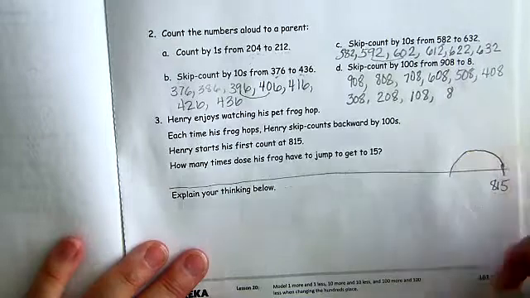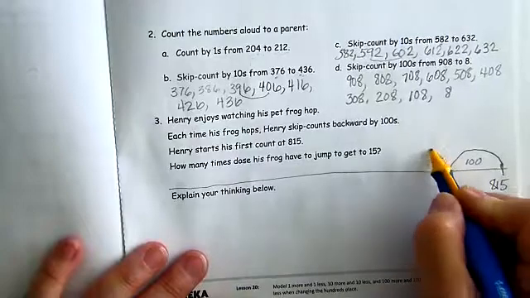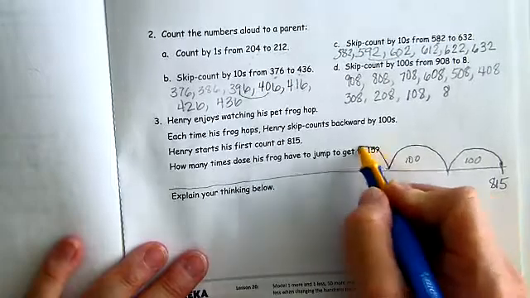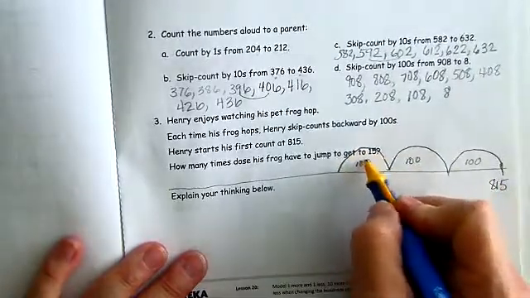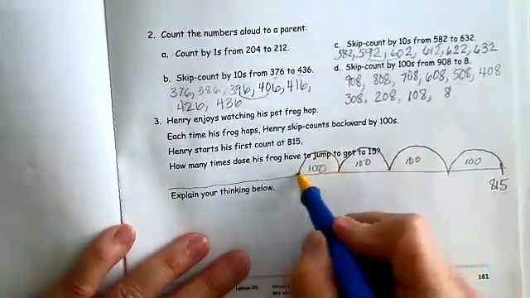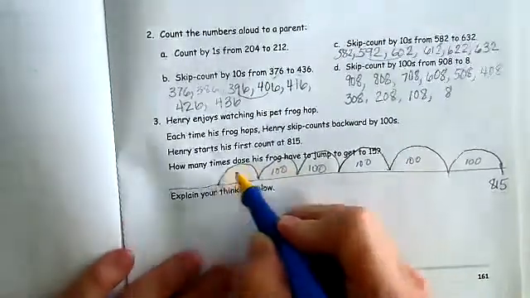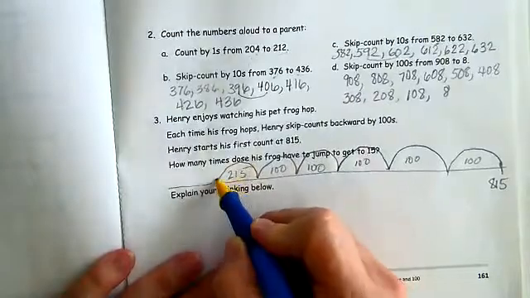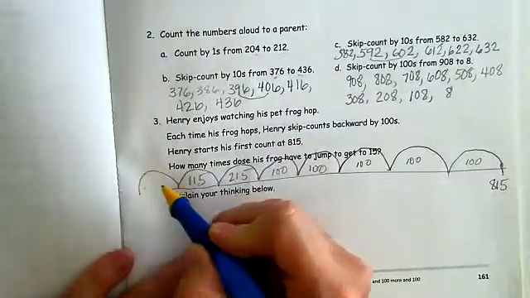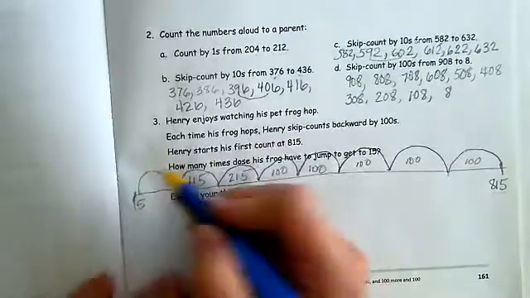I'm going to jump back 100, and that is 715. 615. 515. I'm afraid I'm going to run out of room. 415. 315. 215. 115. And finally, 15. I'm just going to extend my number line.